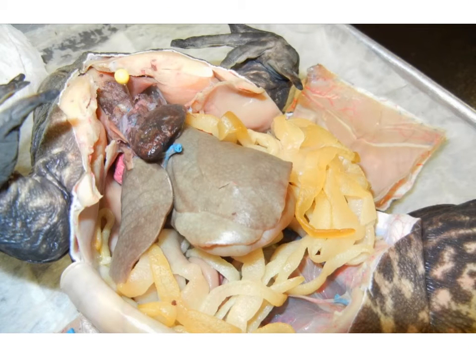Here we see the internal anatomy of the frog. We'll begin right up in here. The frog has a 3-chambered heart. It has 1 ventricle and 2 atria, 1 atrium on each side. Right down here we have the very simple lungs. They are simple sacs. The frogs cannot get all of their respiratory needs from just the simple lungs. So it also has cutaneous breathing, which is breathing through the skin, and then pulmonary breathing, which is breathing through the lungs.